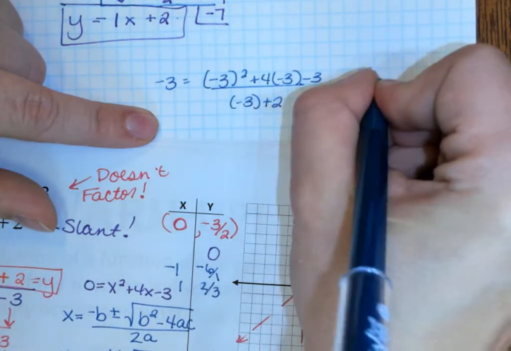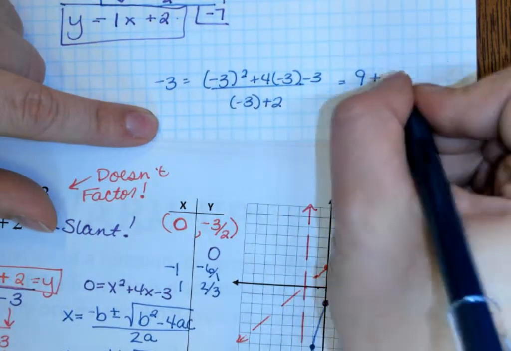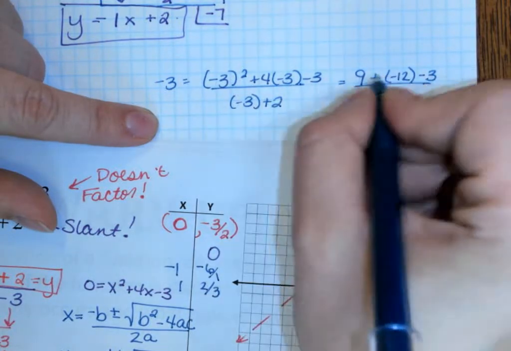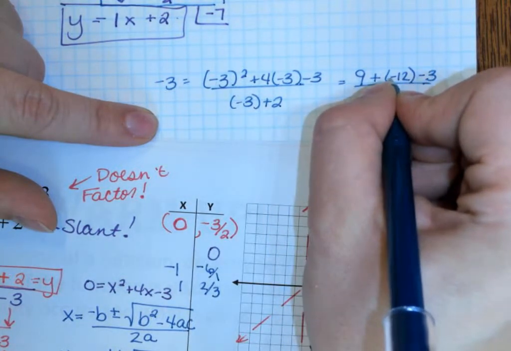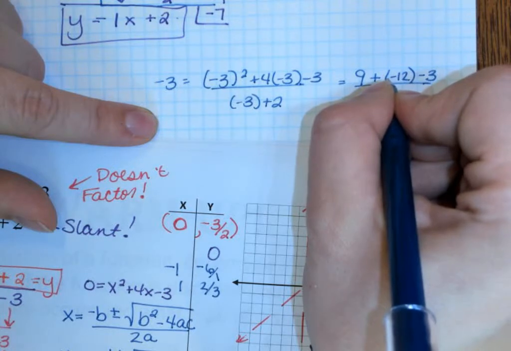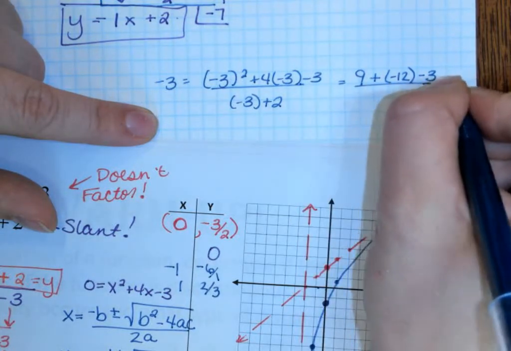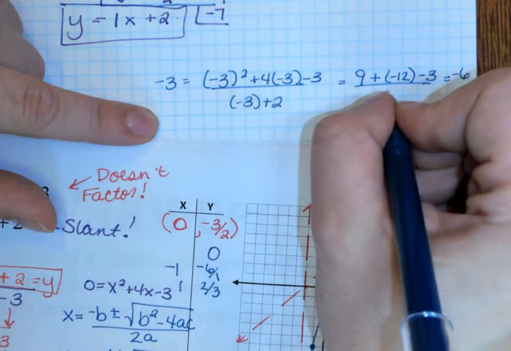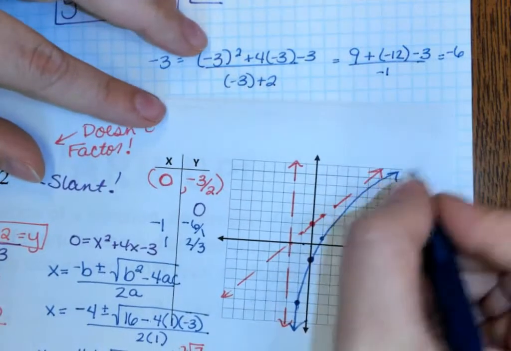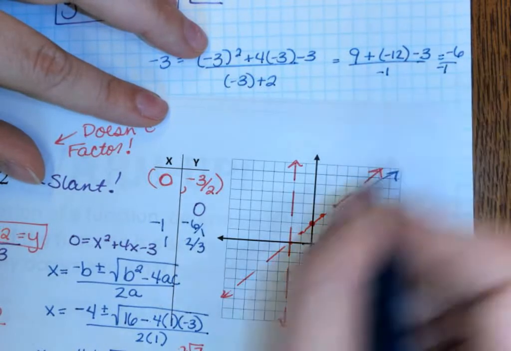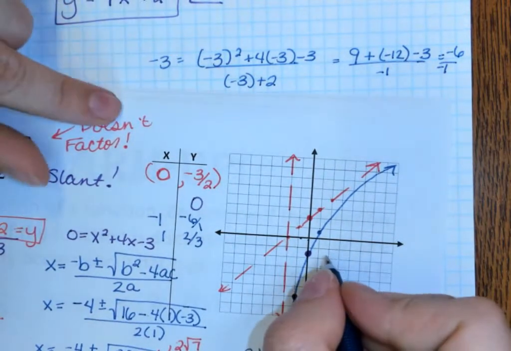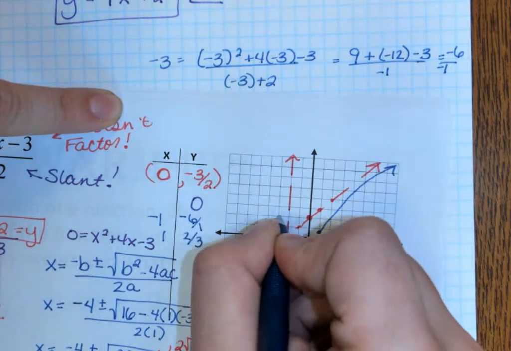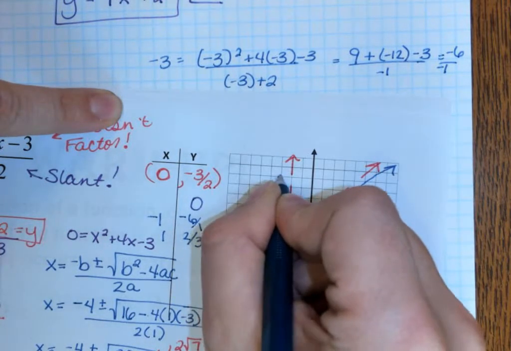9. 4 times negative 3? So 9 minus 12? Negative 3 minus 3? Okay. Negative 3 plus 2? So negative 6 over negative 1? So 6. So I'm going to go to negative 3. 1, 2, 3. 1, 2, 3, 4, 5, 6.